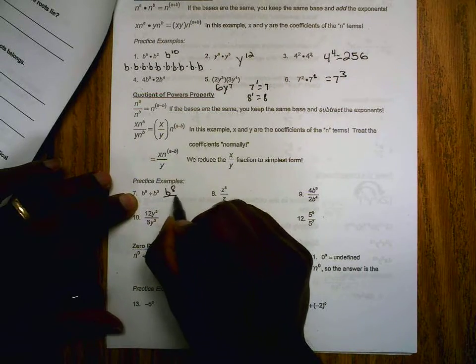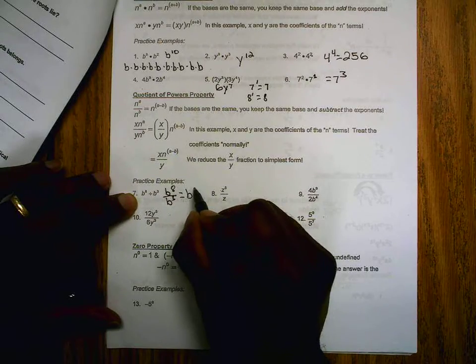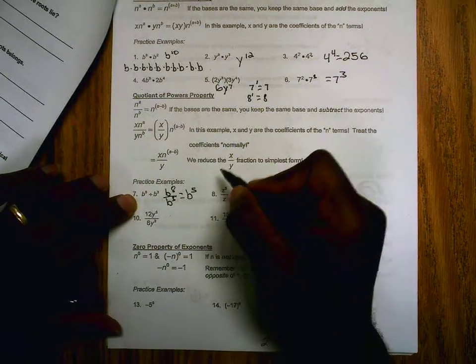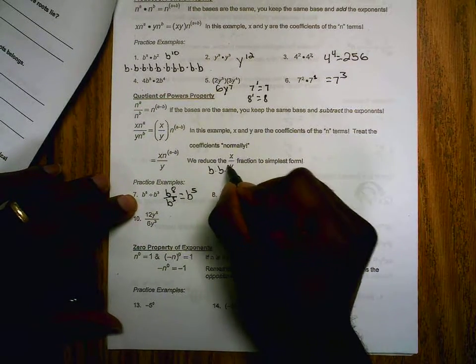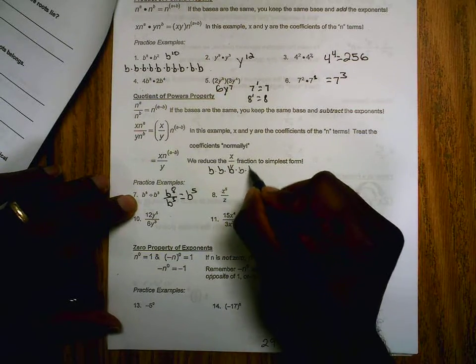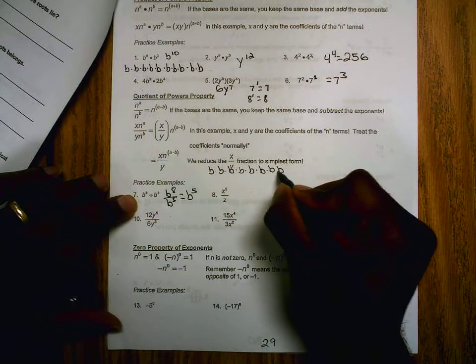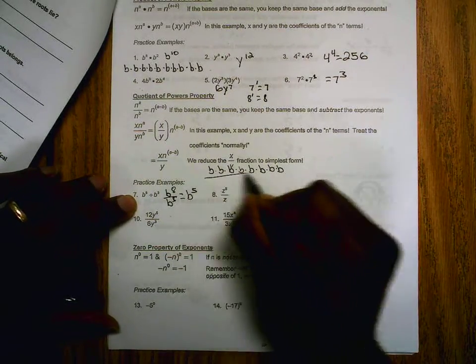Now we're going to do the first one together, and that's going to be b to the 8th power over b to the 3rd power. This is going to equal b to the 5th power, and this is why that works. We have b, 8 times, 4, 5, 6, 7, 8, over b.